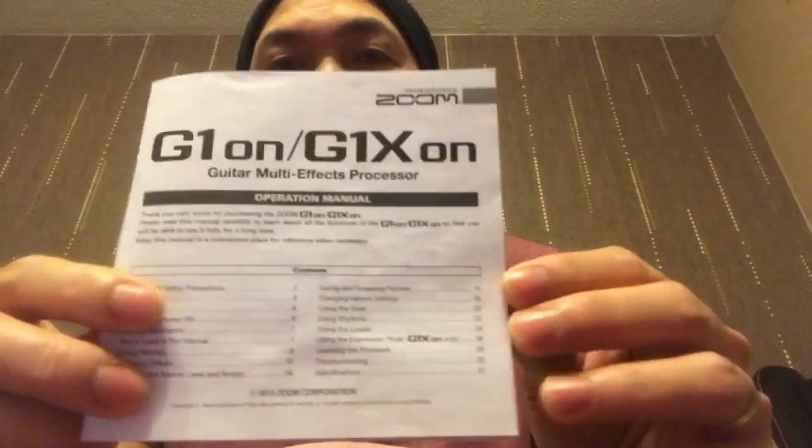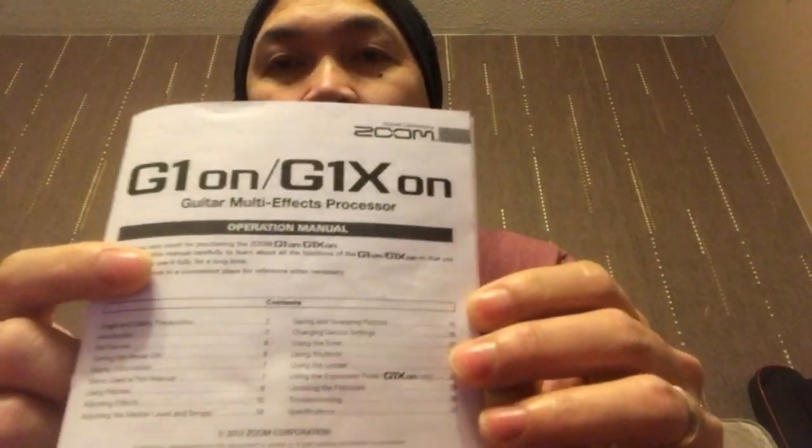Also remember to get the manual for your Zoom G1Xon, and it has a lot of stuff here that can help you on how to use your Zoom G1Xon, how to edit and create patches. Okay, I will be seeing you again on my next video, and we'll continue detailing and showing you how to edit patches or create patches and many things.